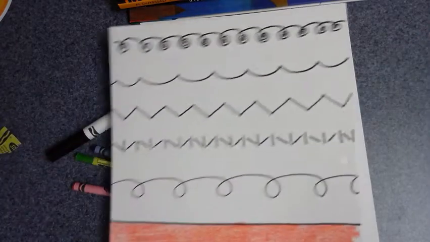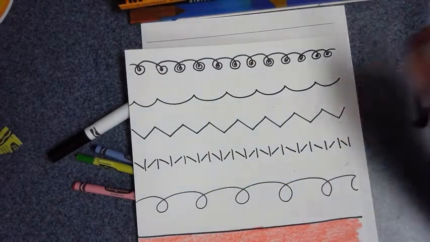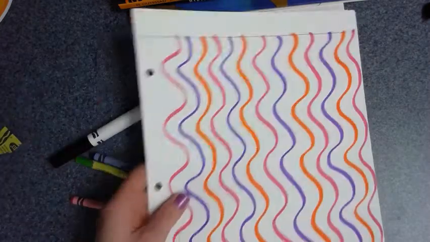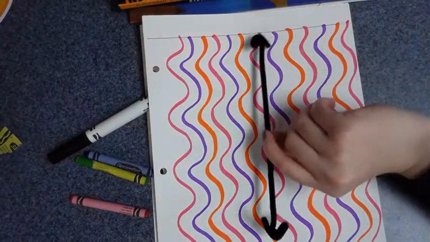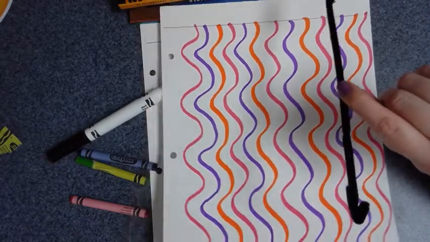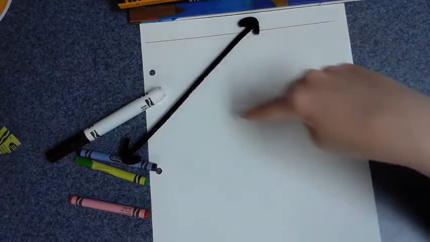Now I just showed you two examples of directional lines in a drawing. This is the horizontal directional line going across. This is the vertical directional line going up and down. I think it'll be fun to draw in a diagonal direction.